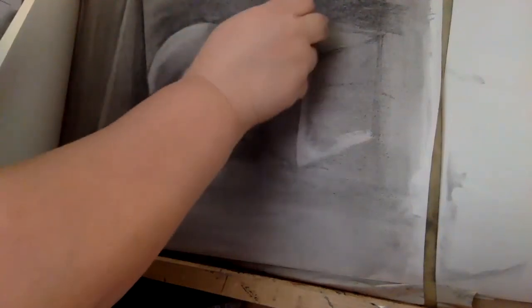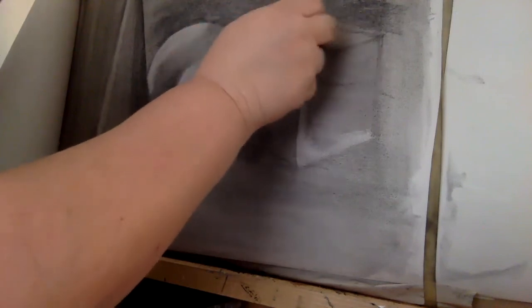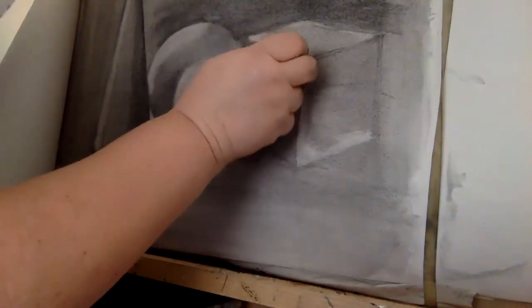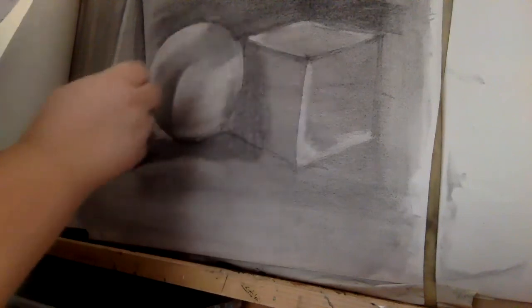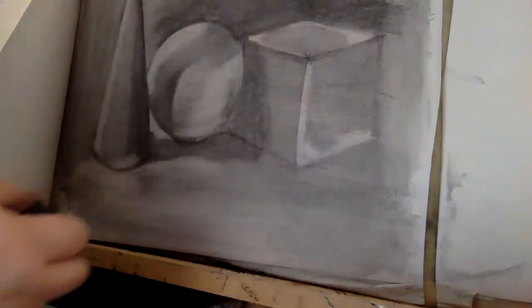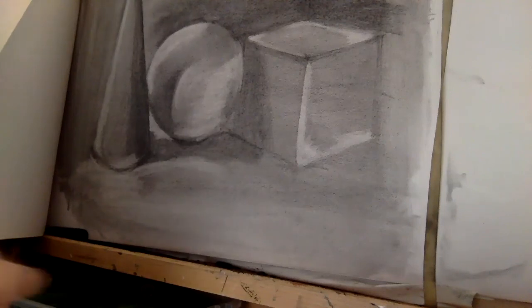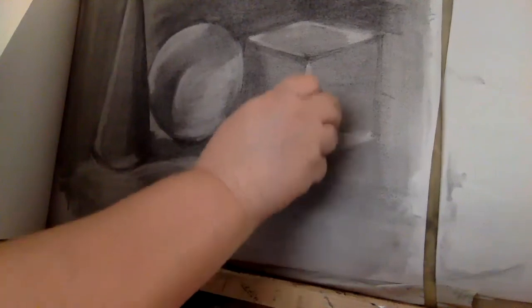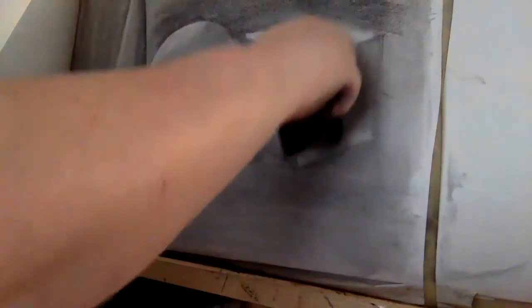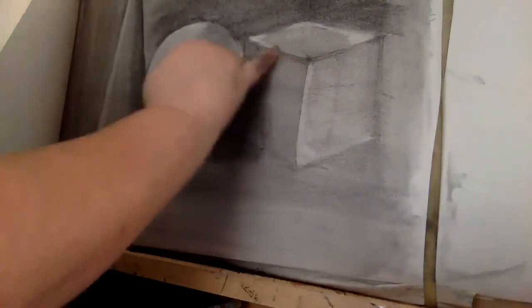Show me that. I don't know if it's going to get rid of any lines.